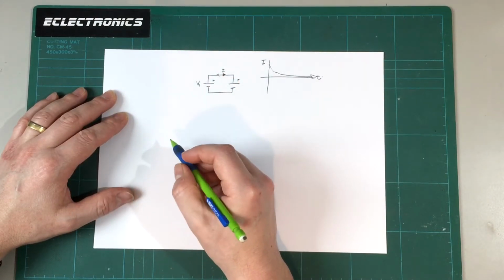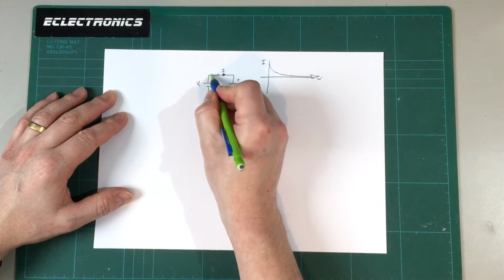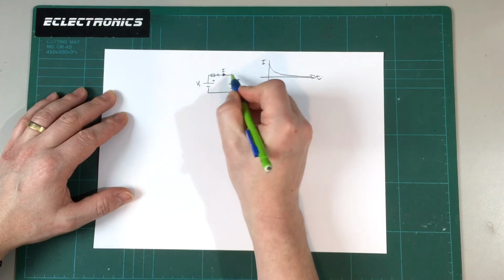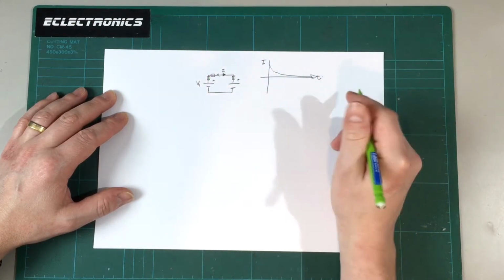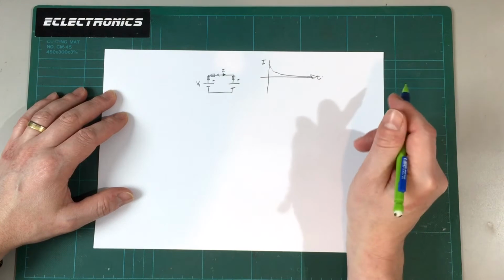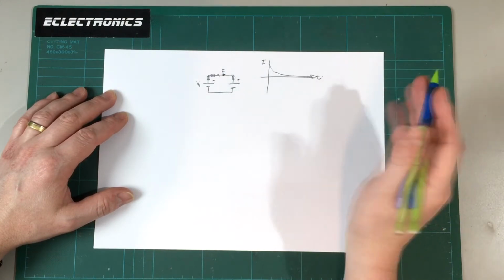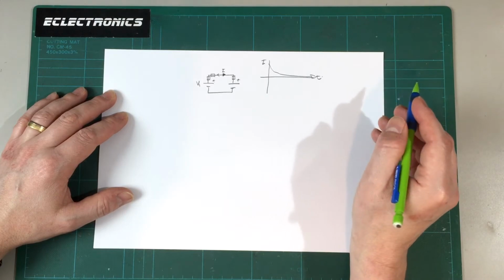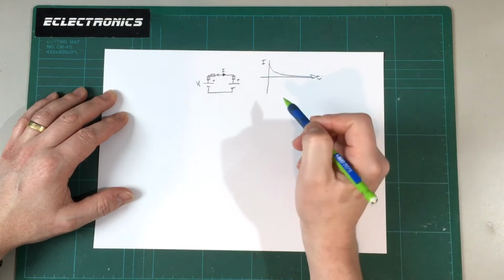The only thing limiting the current in this case is the resistance in the wires and the resistance in the cells themselves. So the cells would have some kind of internal resistance, which is not a fixed value. It's not like a real resistor. It does vary depending on charge state and temperature and all those other things. So it's kind of a variable resistance depending on the conditions, but nonetheless it is a way of limiting the current. It does affect the current flow.